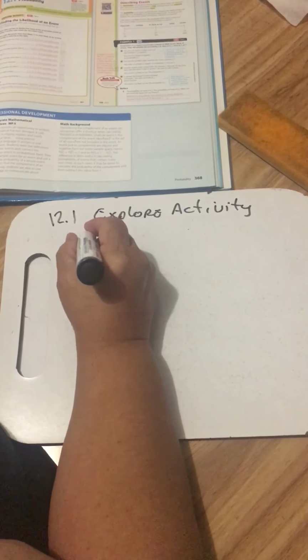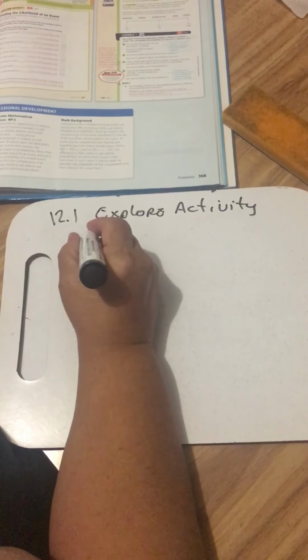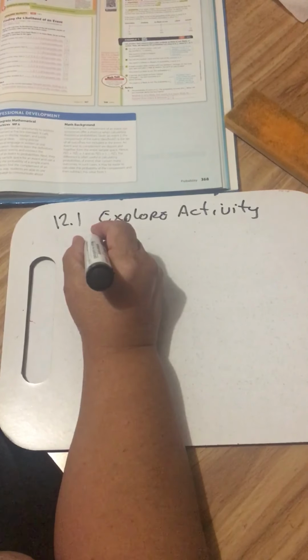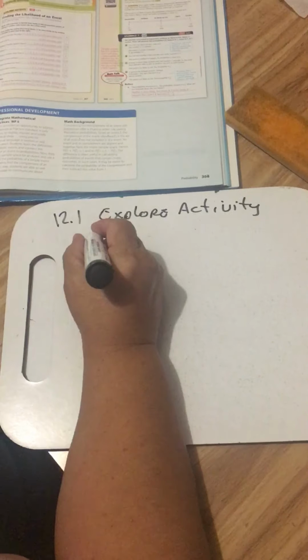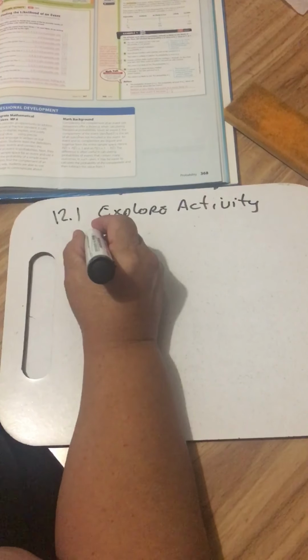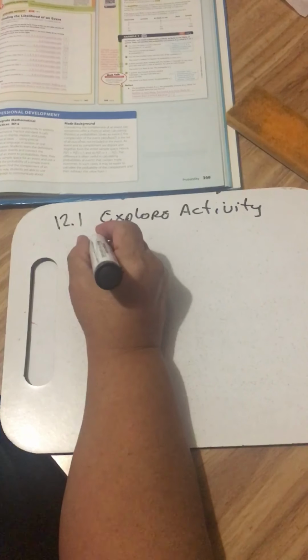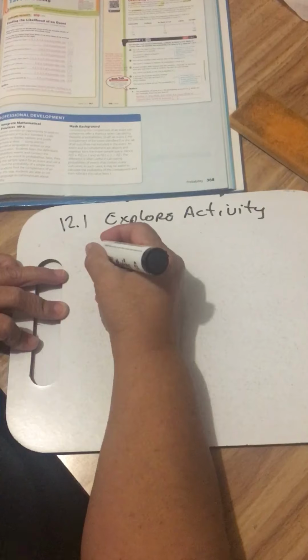Each time you roll a number cube, a number from 1 to 6 lands face up. This is called an event. Order the events from least likely, 1, to most likely, 9, by writing a number in each box on the right. The first is rolling a number less than 7.